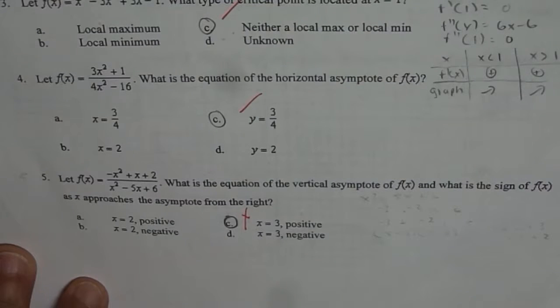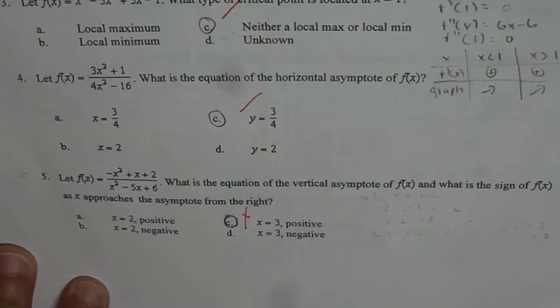I'm Anil Kumar, and now let us discuss some more multiple choice questions from the test paper on curve sketching.